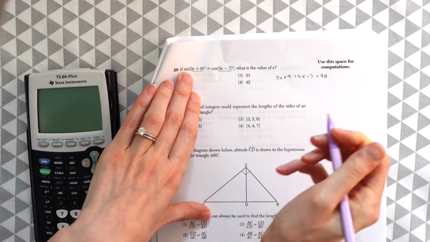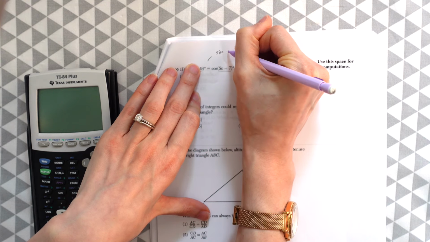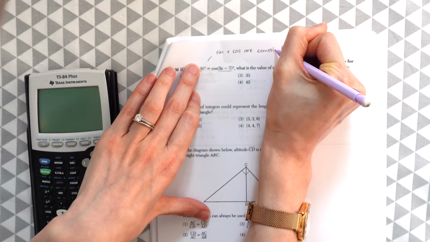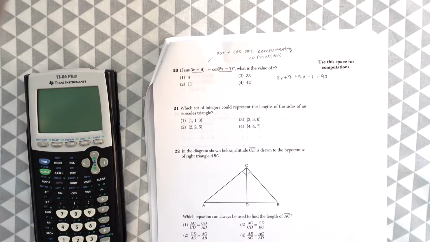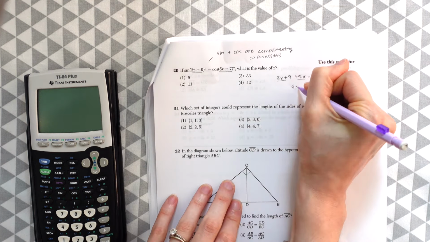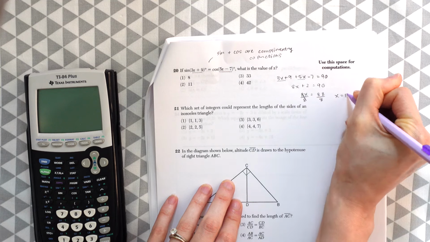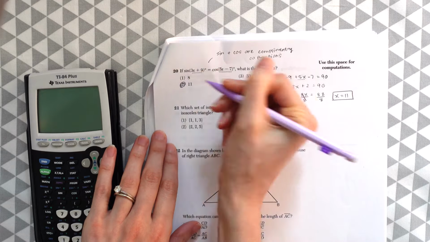And I'll just write y up here. Sine and cosine are complementary, and then we could just solve this as normal. So we get that x is equal to 11, which is choice number 2.